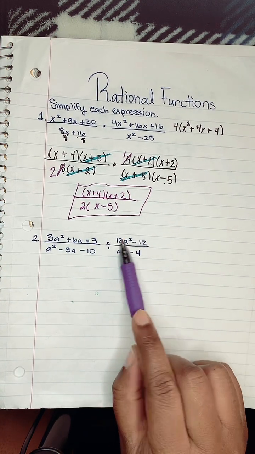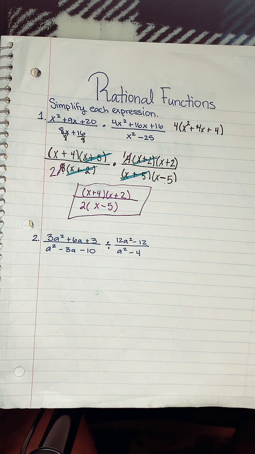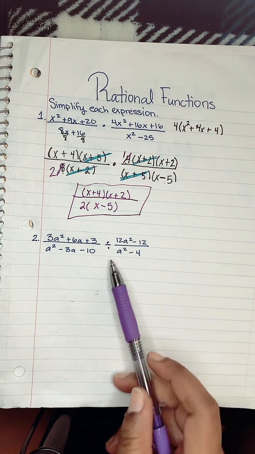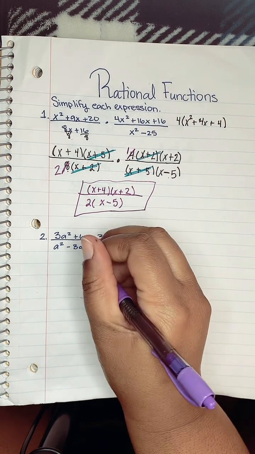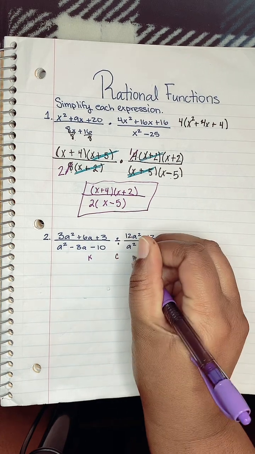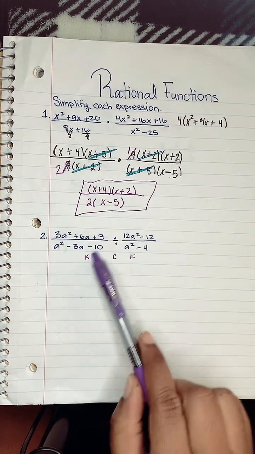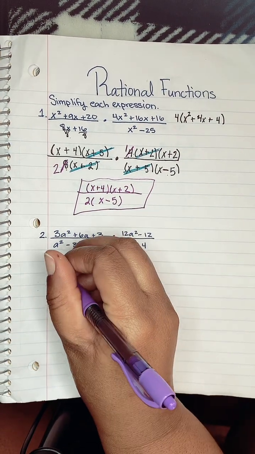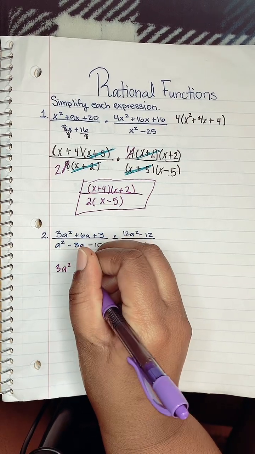Okay, first off, can we ever divide fractions? That's what you have to ask yourself. You have to go back to your middle school days and you have to say, can I divide fractions? No, remember we have to do keep, change it, and flip it. So this side will stay the same. So we can rewrite that.